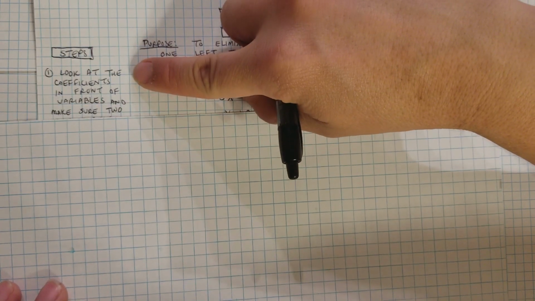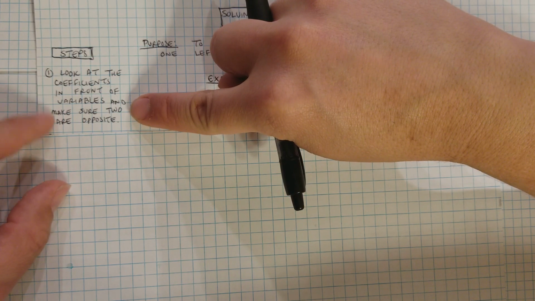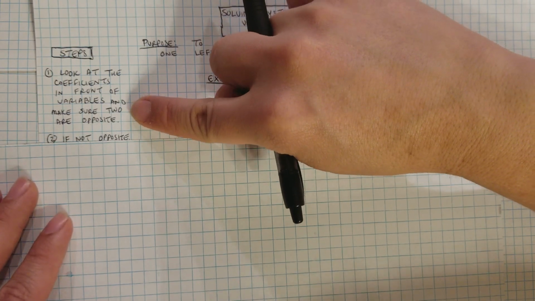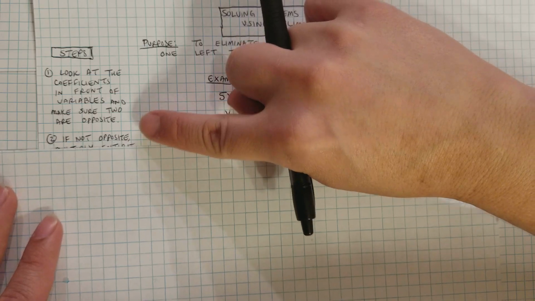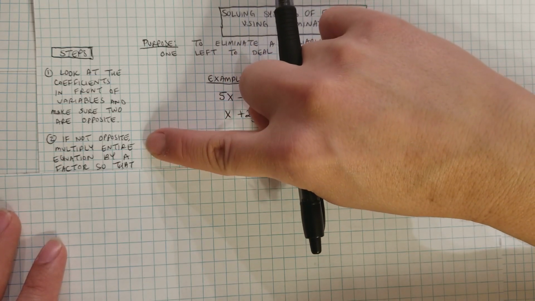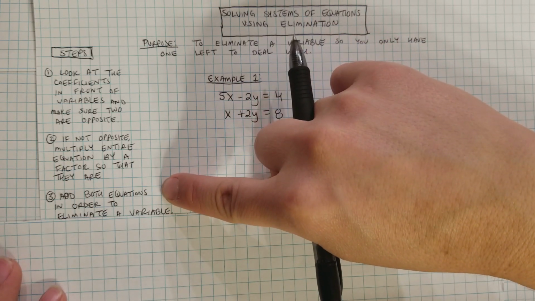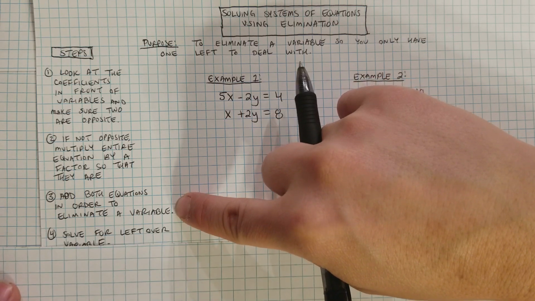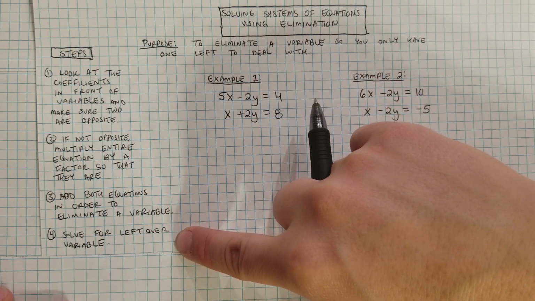Look at the coefficients in front of the variables to make sure that two are opposite. If there are two that are opposite, great. If not, you can make them opposite by manipulating one of the equations. Multiply the entire equation by a factor so that they are opposite, and then add both equations in order to eliminate a variable, whichever variable you're trying to cancel. Finally, solve for the leftover variable.